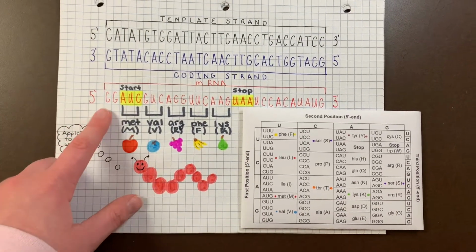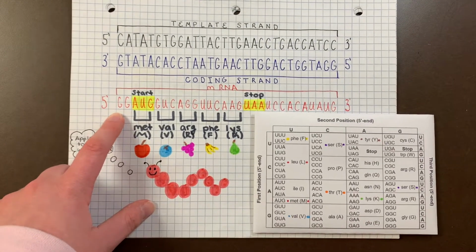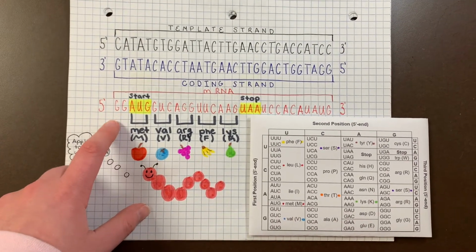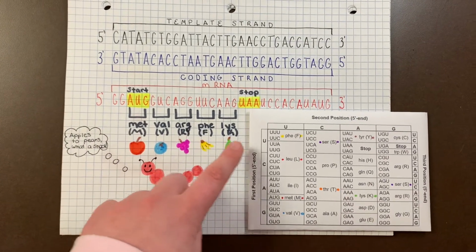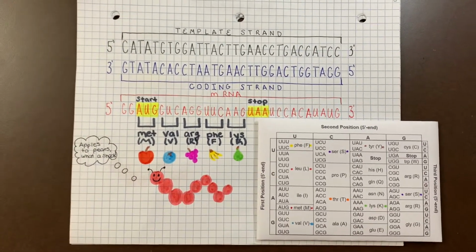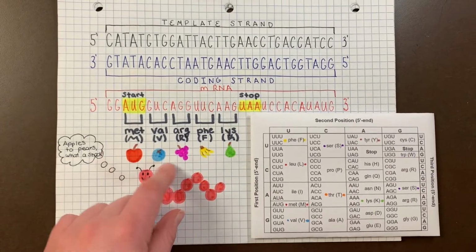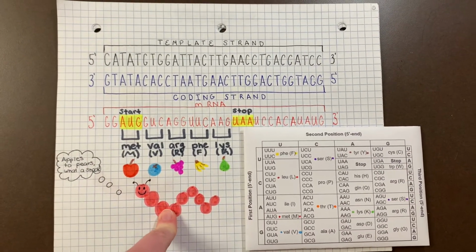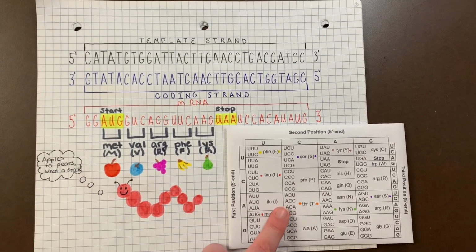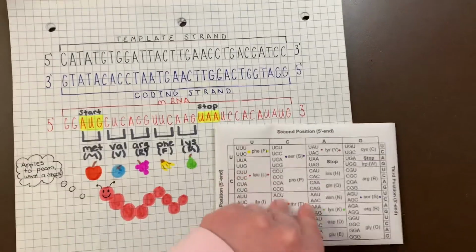From this, I was able to construct this mRNA sequence, and I found that it coded for 5 amino acids, M, V, R, F, and K. And to make this video a little bit more interesting, I've represented all of them by fruits that this caterpillar is very excited to try to eat. And then this is the codon chart I used. It was the one provided in the homework.